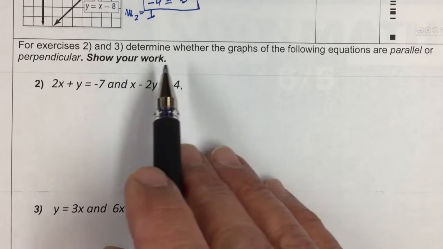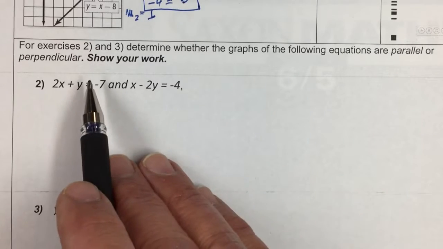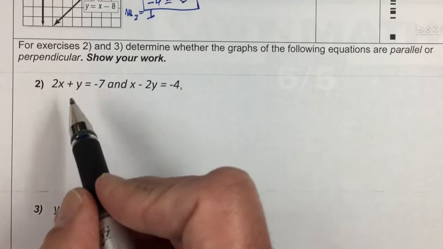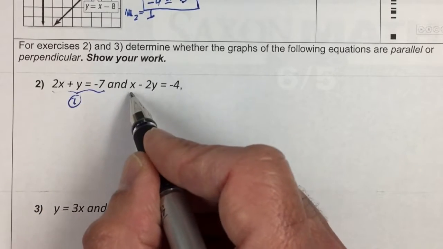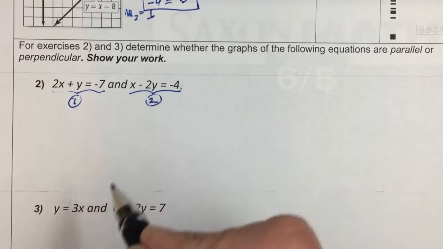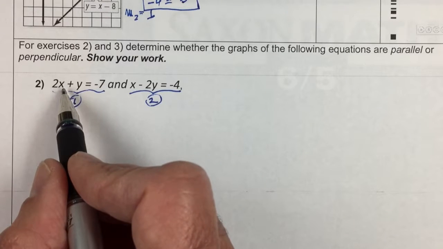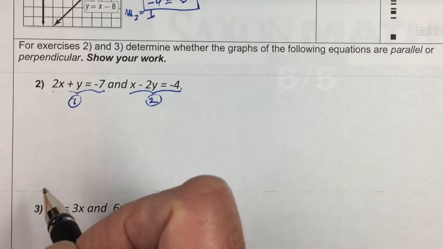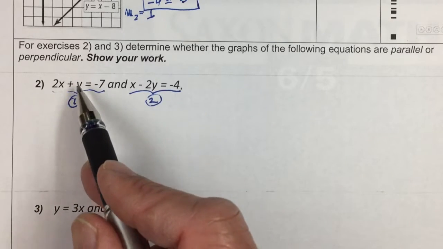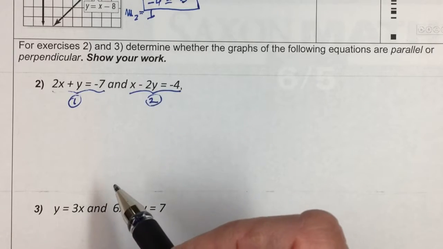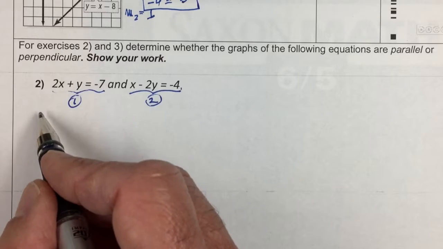For exercises 2 and 3, determine whether the graphs of the following equations are parallel or perpendicular. Show your work. Okay, I have one equation here, let's put 1, and this one is my second one. Okay, so let's see. In my first one, is it in the form y equals mx plus b? No, so I cannot see the m at first hand. And in this one, same thing, I cannot see the m. I have to work a little bit in both to bring them to the form y equals mx plus b.